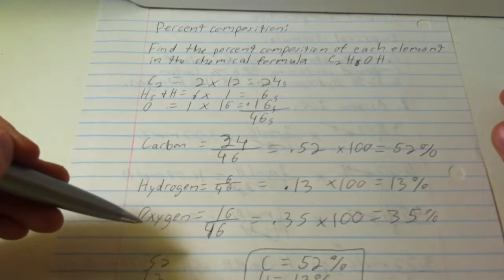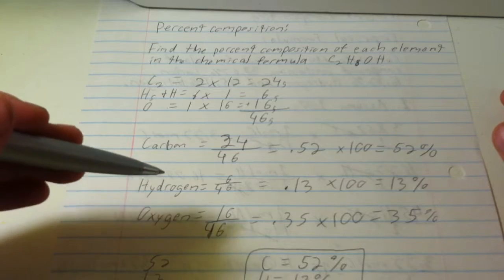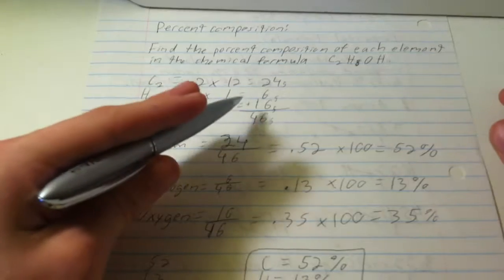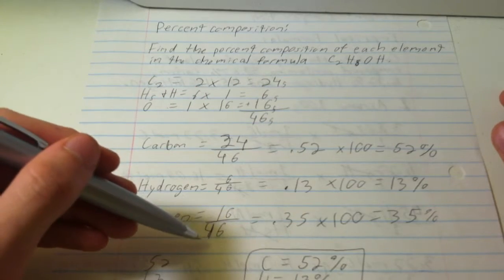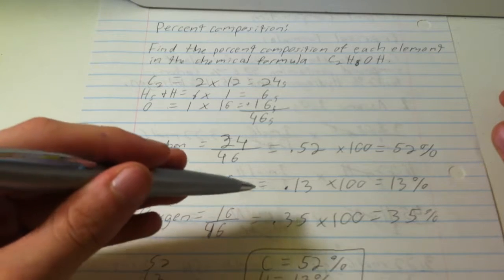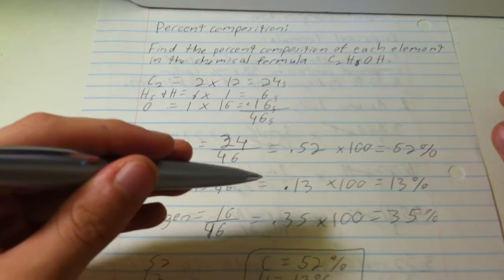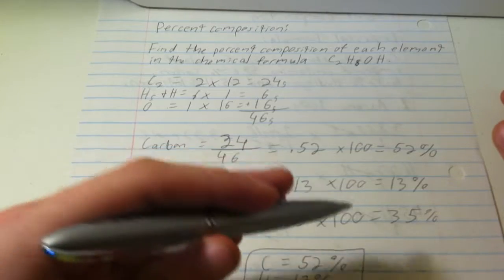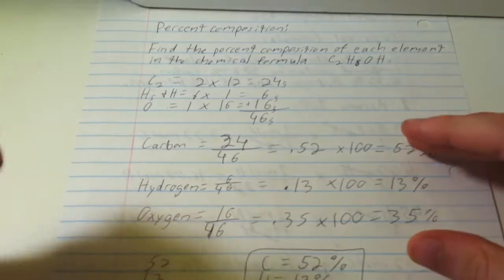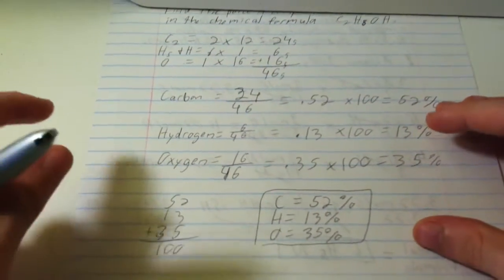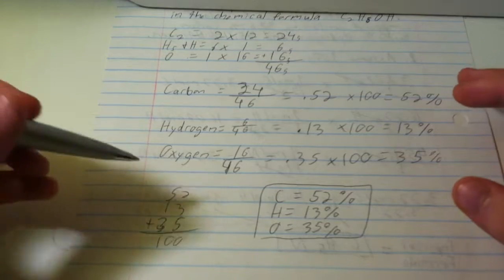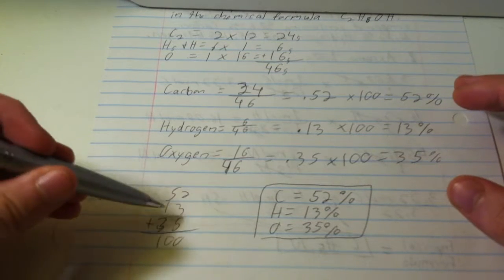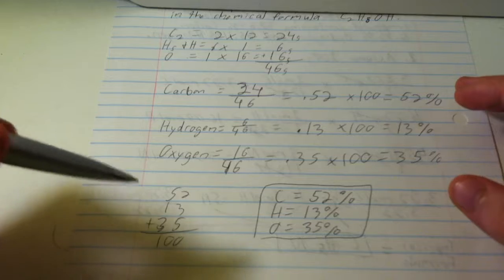Now, oxygen is going to be the same deal. You're going to do 16, which is how much oxygen there is, over 46, which is the total. That's going to equal 0.35. And you're going to multiply that by 100. It's going to give you 35%. Now, from that, you're going to add them up, and if it gives you 100, that's good. 52 plus 13 plus 35 is equal to 100.